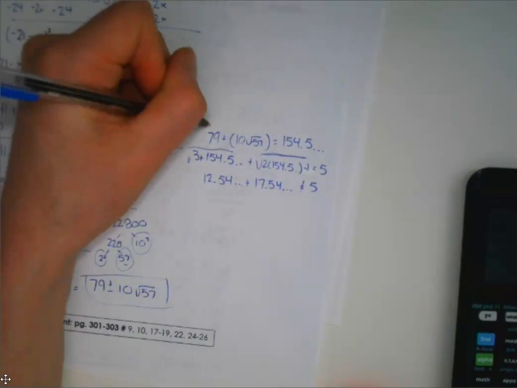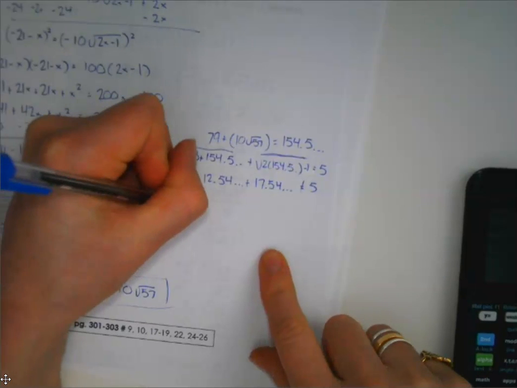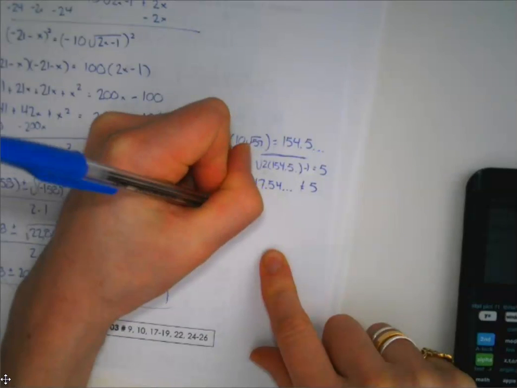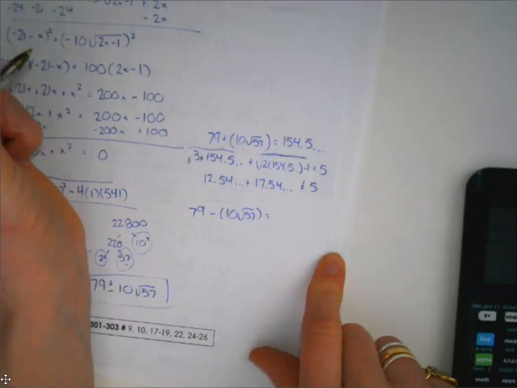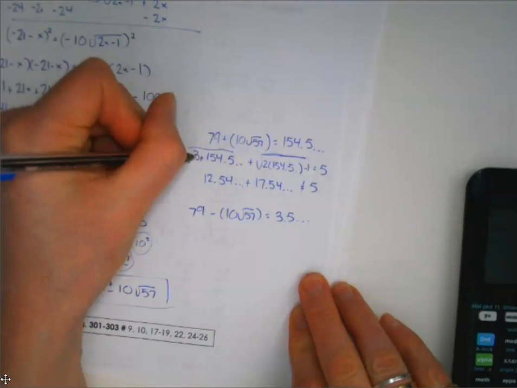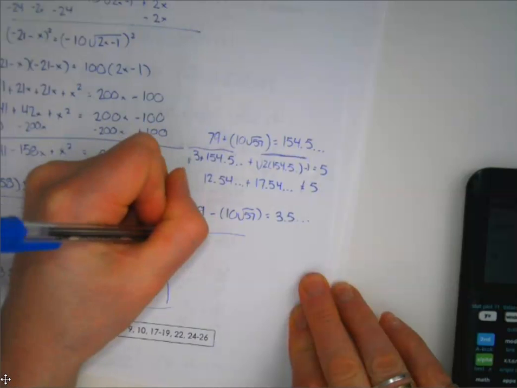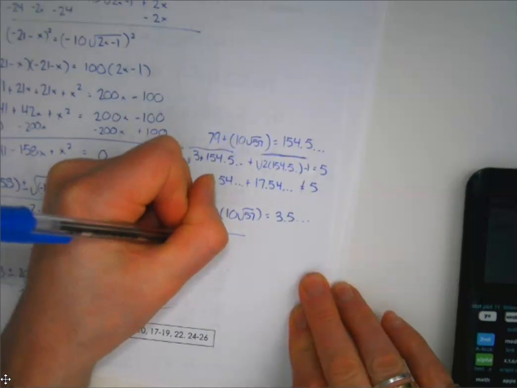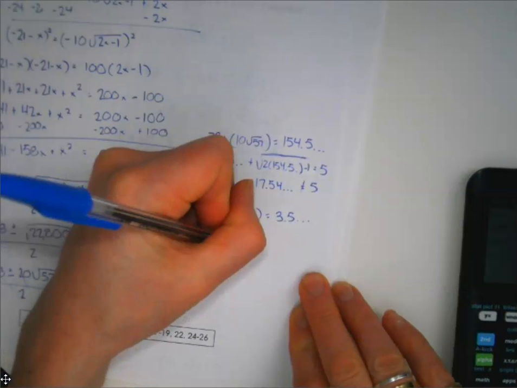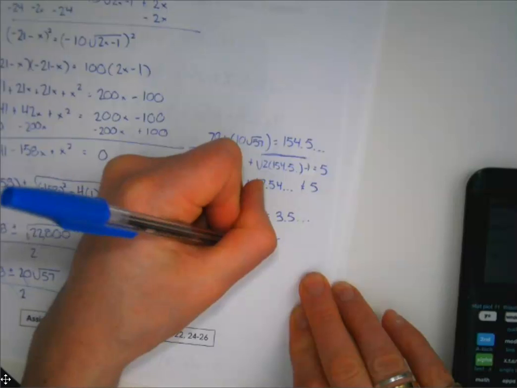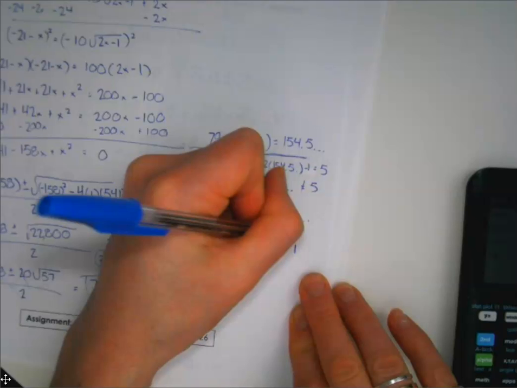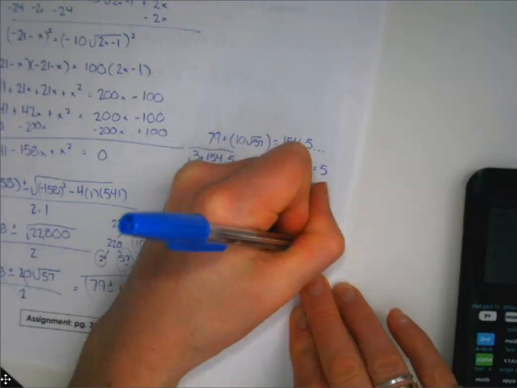equation. So let's try 79 minus 10 root 57. That gives us 3.5 something. So again, root of 3 plus 3.5 plus root 2 times 3.5 minus 1 equals 5.